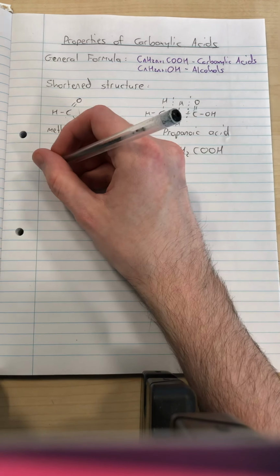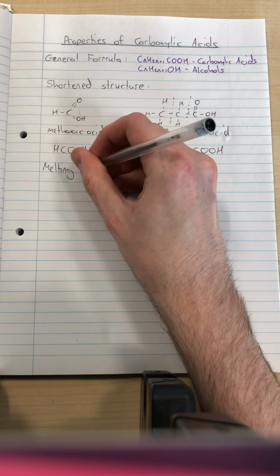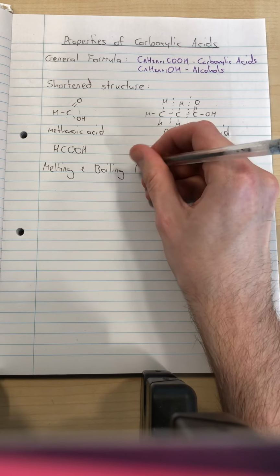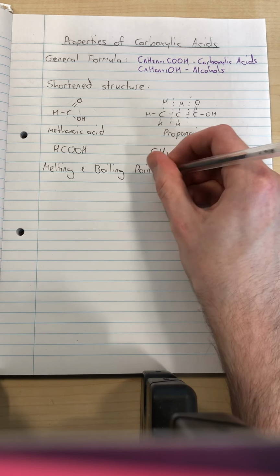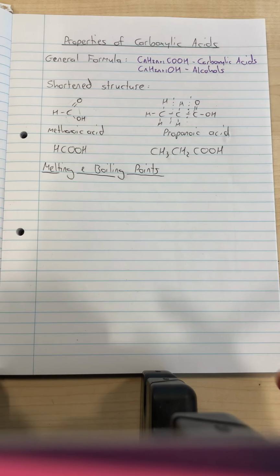Next thing we're going to look at is melting and boiling points. And the good thing about this is you have already done it, because we did it with alcohols and it's the exact same idea.